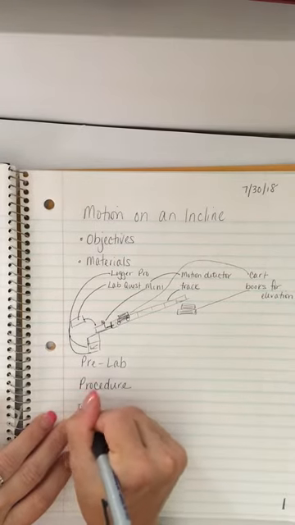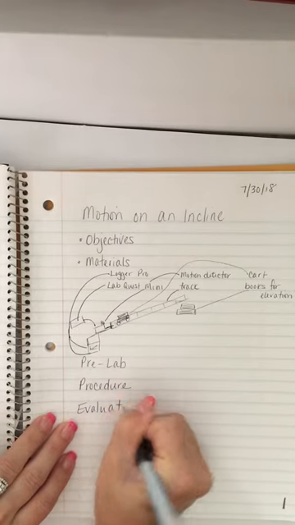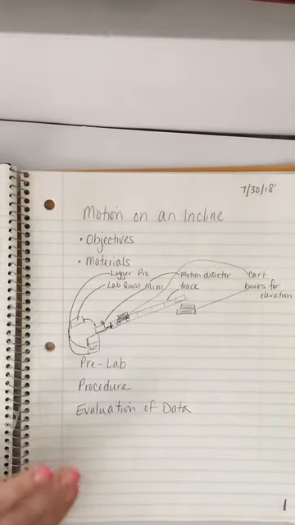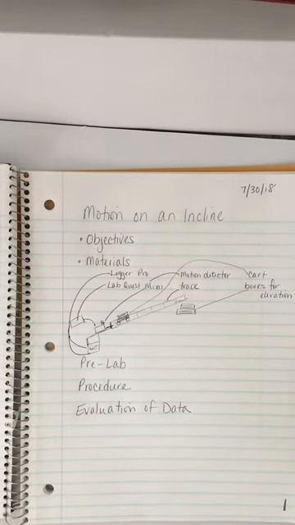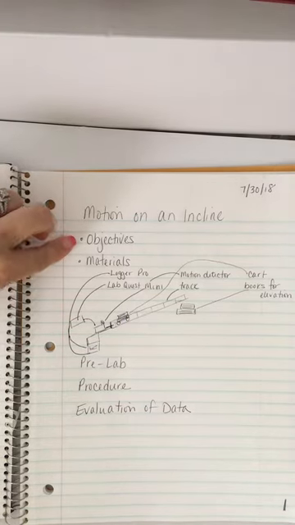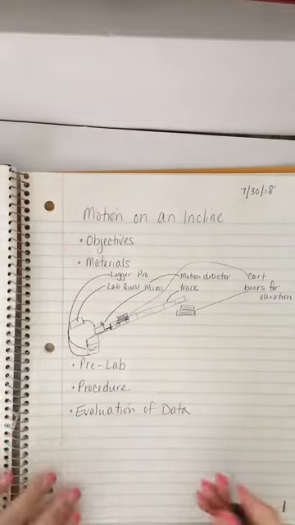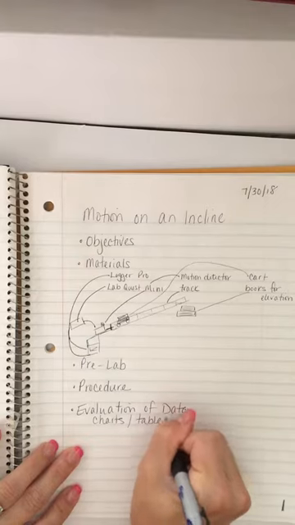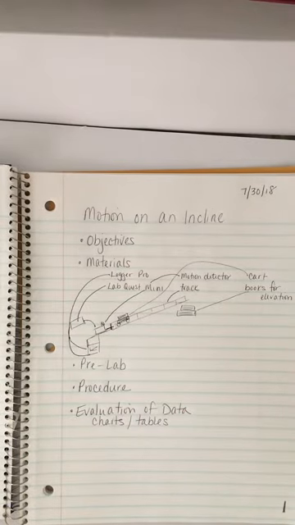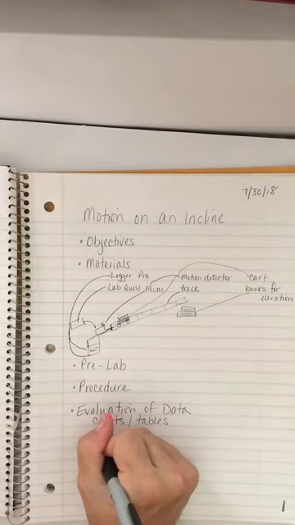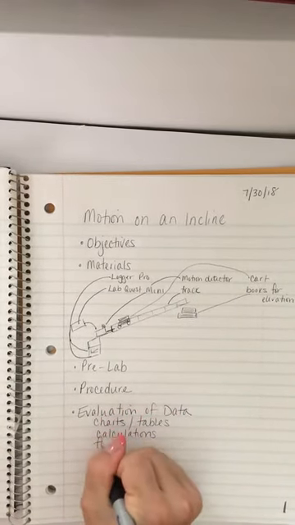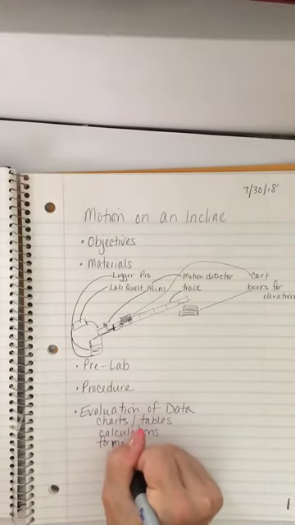And then last but definitely not least is the evaluation of data. That is where they will ask you questions based on the data that you have collected throughout the lab to make inferences about what your objectives were. So this is where you would include any charts or tables that they had asked you to complete throughout the lab. You also may want to show some calculations or formulas here based on what the lab is asking for.